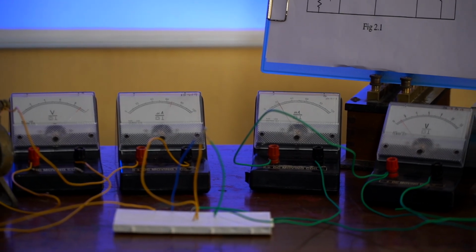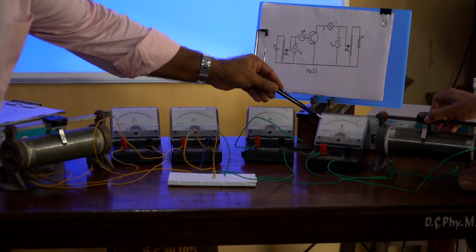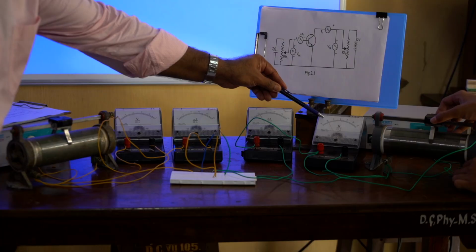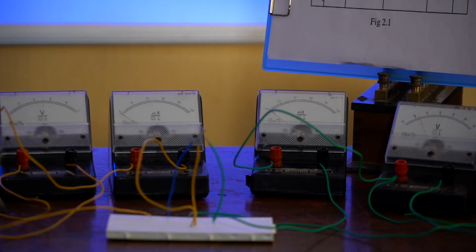Now we are repeating. We can change VCE to another value. Now we change VCE to a value of 2 volt. Now VCE is 2 volt here. Now on the input side we are changing again.